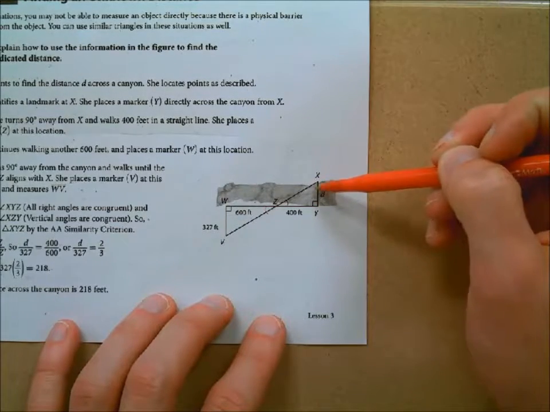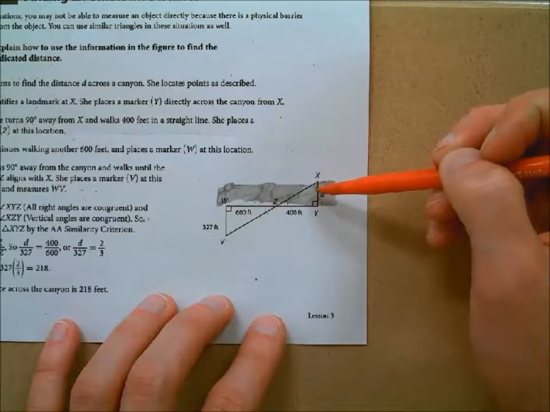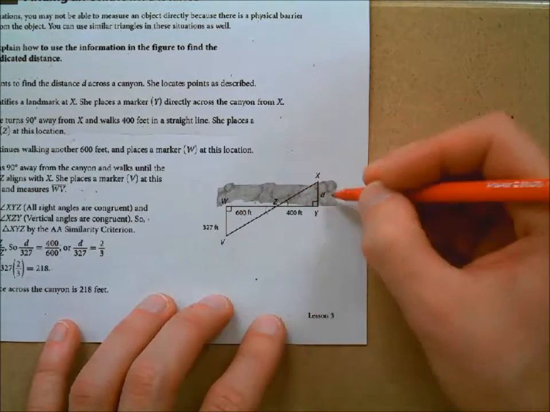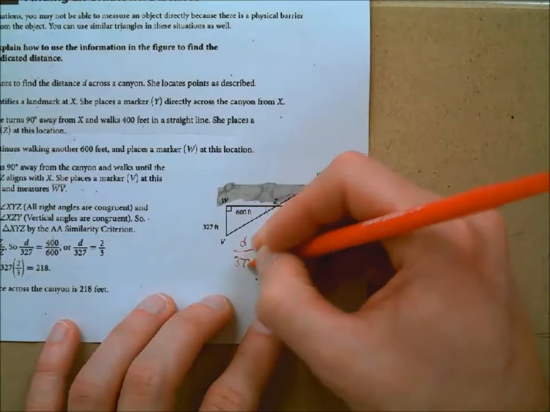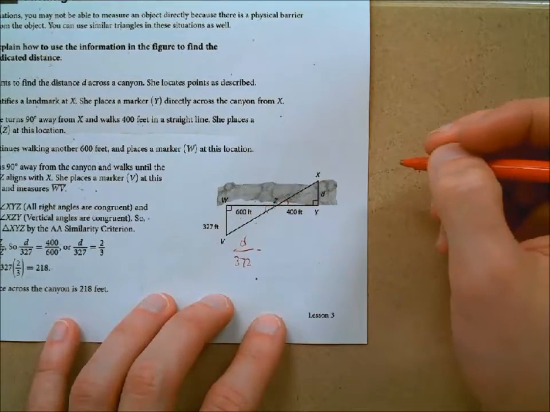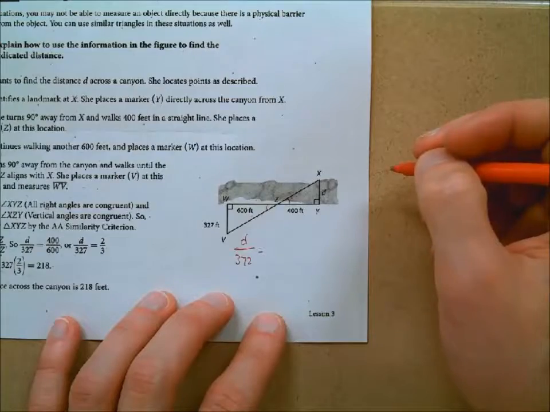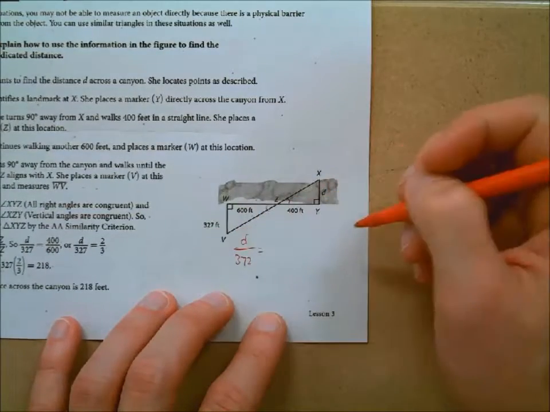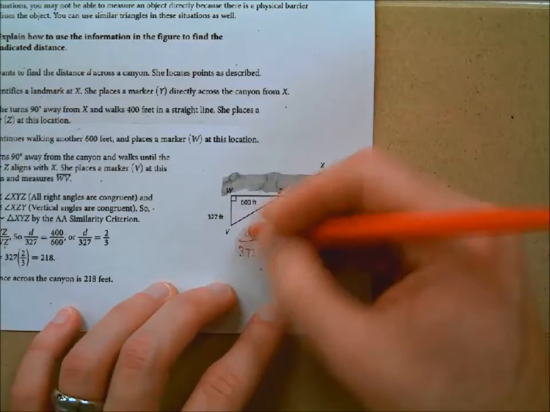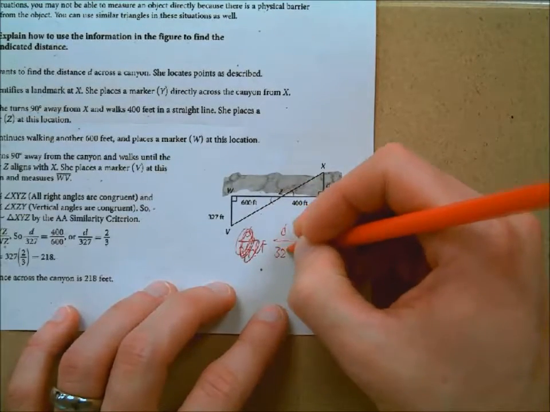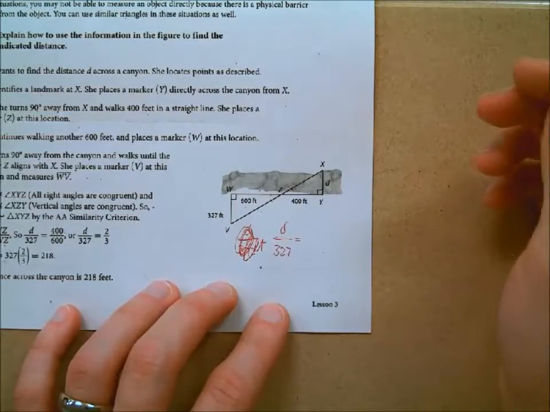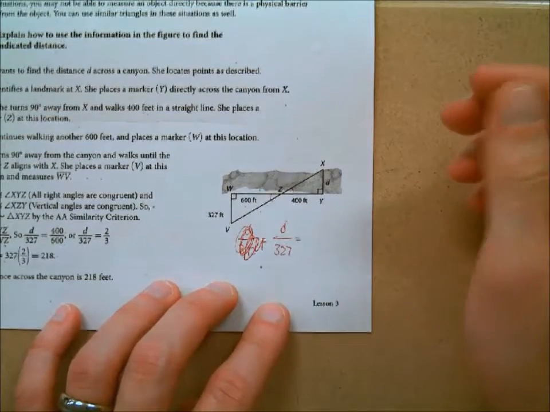All right, so without having to actually cross the canyon to measure it, we can get that measure across by using similar triangles, or ratios, right? So D, the distance across the canyon, over the 327 will equal what over what? Sorry, D over 327, that's right. Equals what over what?